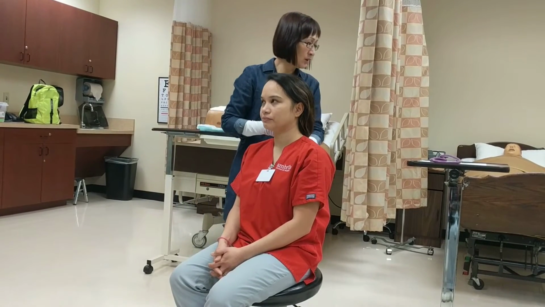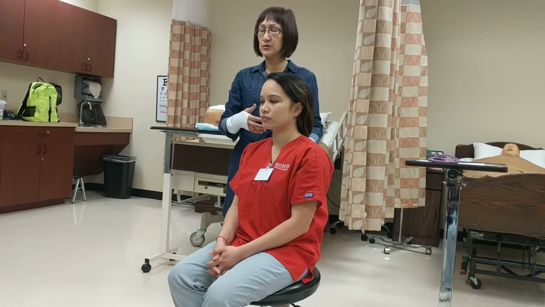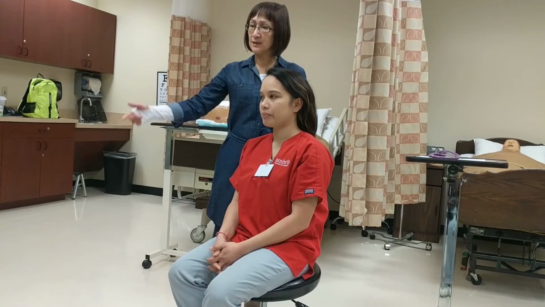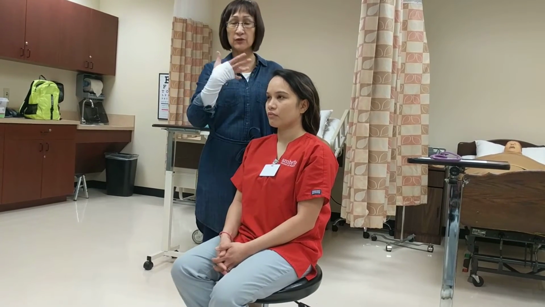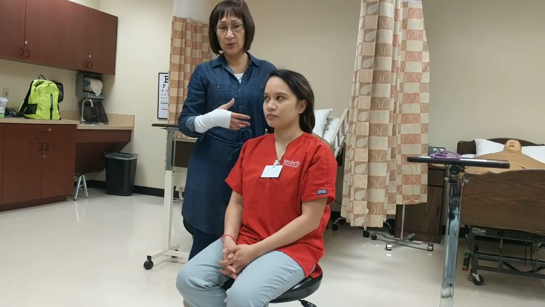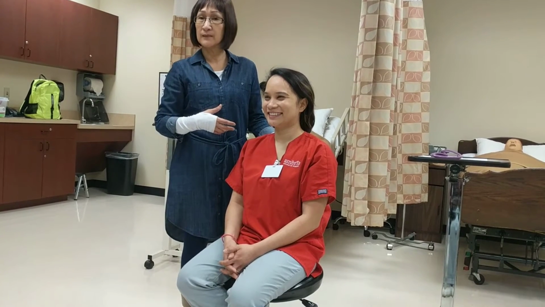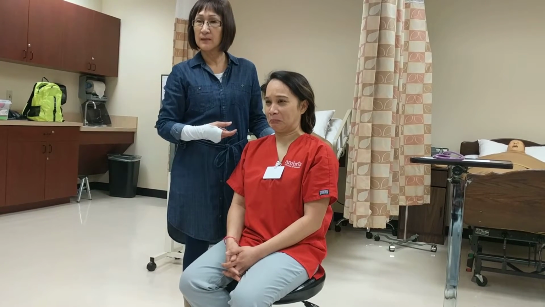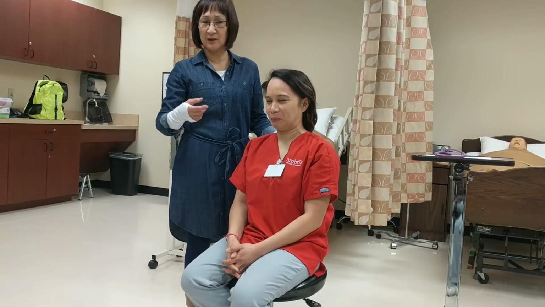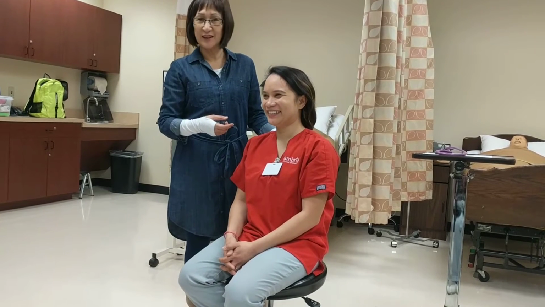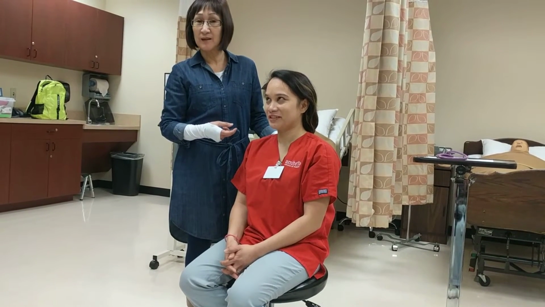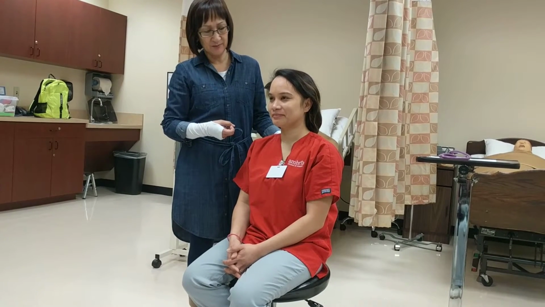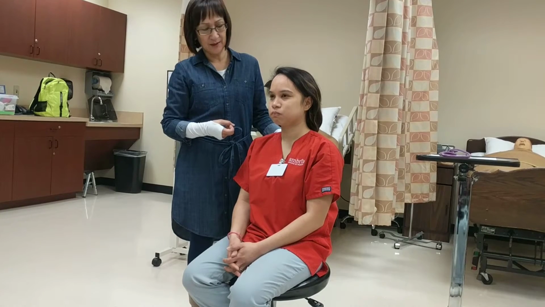Okay. Now we assess the facial features in terms of the facial expressions. So here you need to be standing in front of your patient so you can observe the facial expressions for symmetry. So we ask the patient to smile. Symmetrical? Yes. Okay. Please pout. Now please raise your eyebrows. So observe for symmetry. Puff your cheeks. And close your eyes tight.